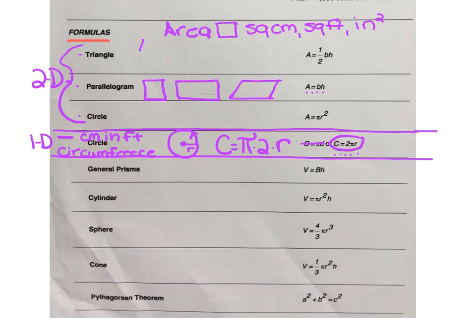For a triangle, we get the formula area equals 1/2 base times height, or you could write it this way if you prefer, area equals base times height divided by 2. I like that way. And then for a circle, when we're trying to calculate the area of a circle, go ahead and draw a circle in here.